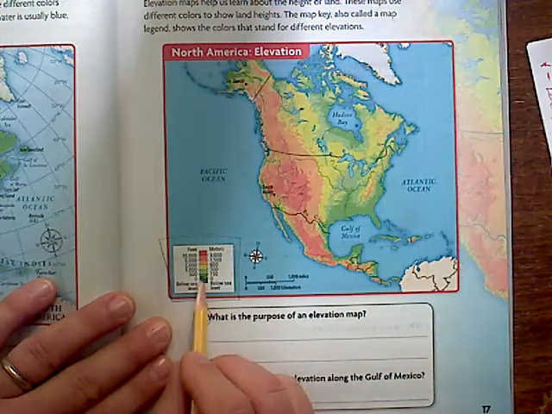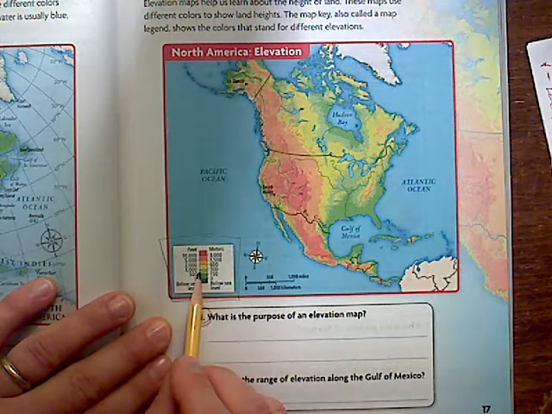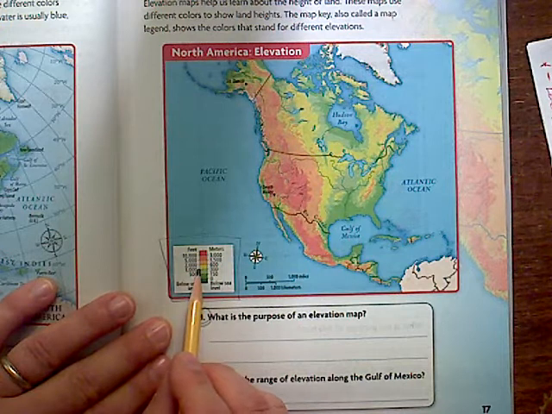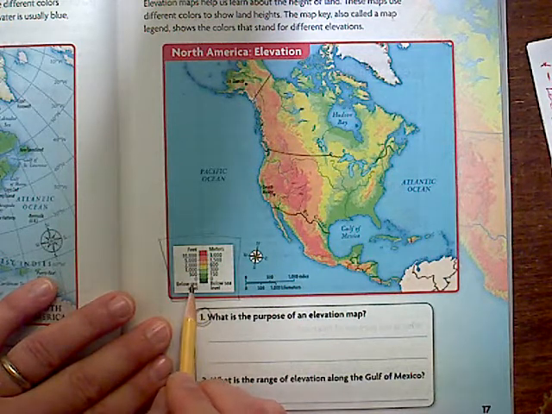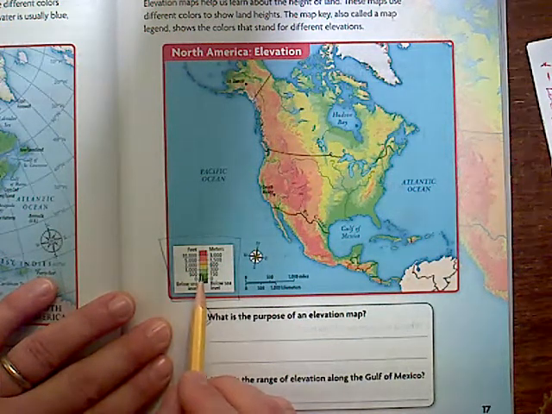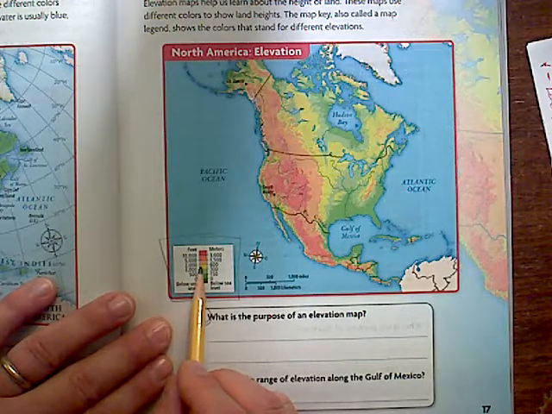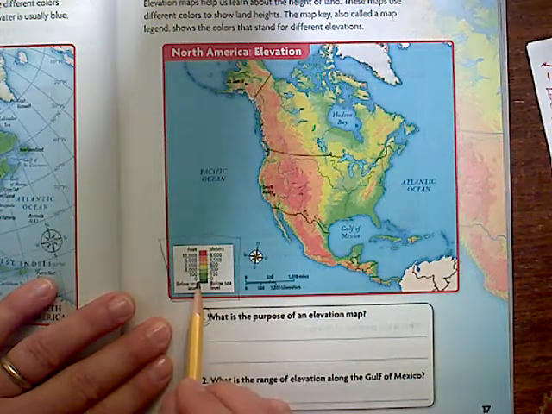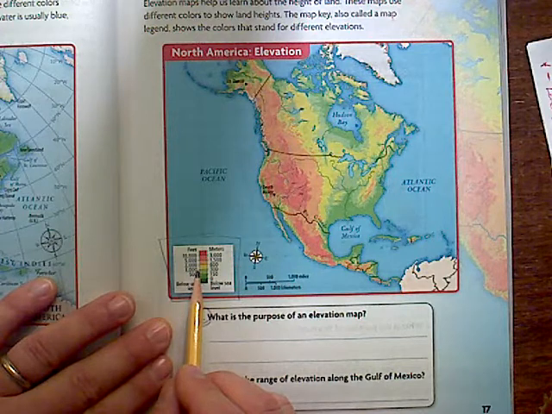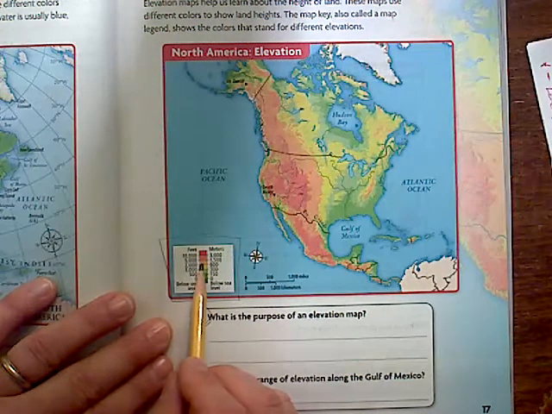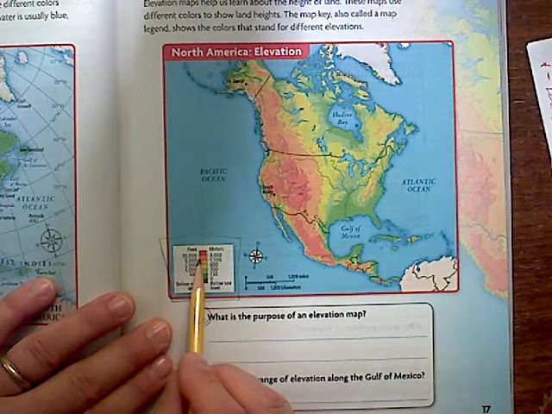That's that green right there. The next lighter green is 500 to 1,000 feet. The yellow would be between 1,000 and 2,000. Notice they kind of made a bigger jump there, didn't they? The yellow, or the green, or the orange, sorry, I don't know my colors, would be between 2,000 and 5,000.